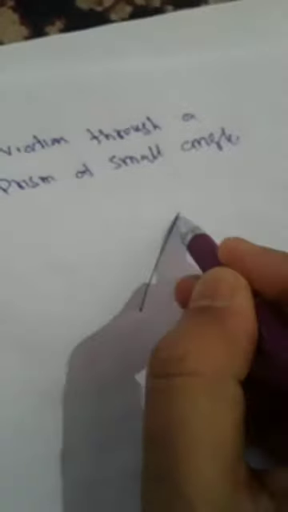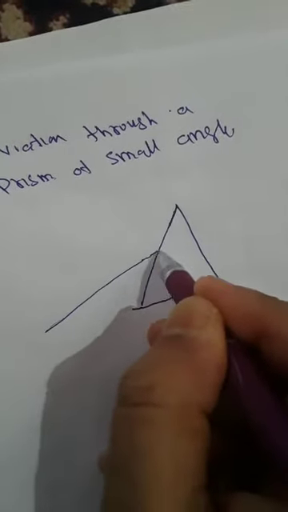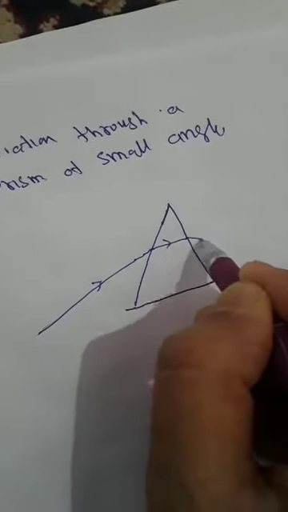Dear student, today's topic is deviation through a prism of small angle. Suppose this is a prism of small angle. If this is the incident ray, this is the refracted ray, this is the emergent ray. You know this.